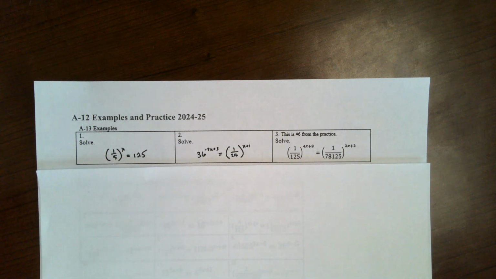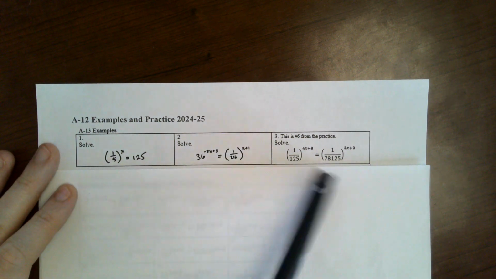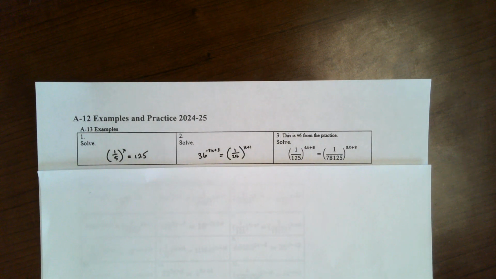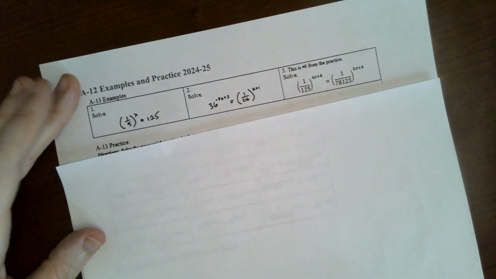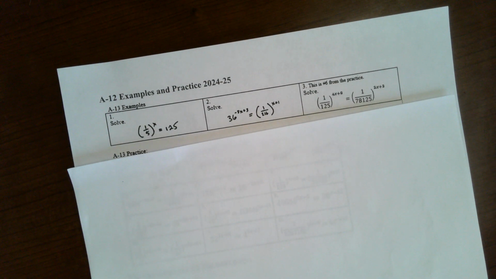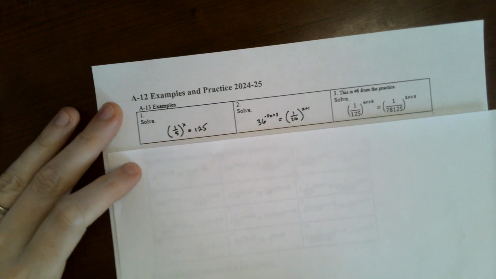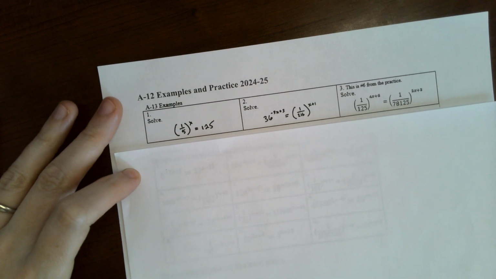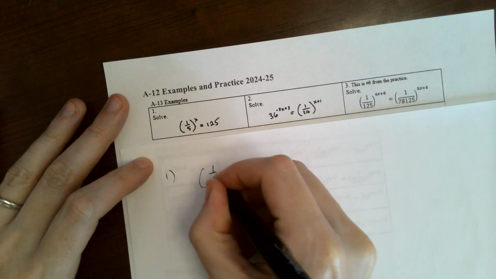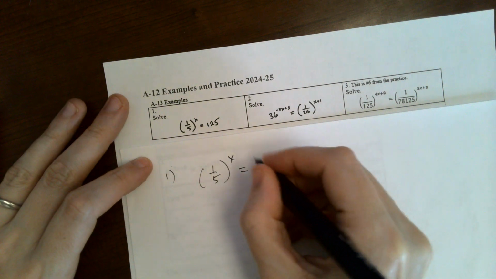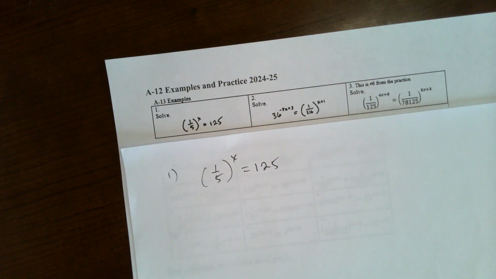Okay, so this is A-12, and we're going to do these 3 examples together. And help yourself to hard copies. They should be in the middle of the room. So this first one is going to be very similar to yesterday, A-11, except with one additional move. There's just an opening move that we have to do.